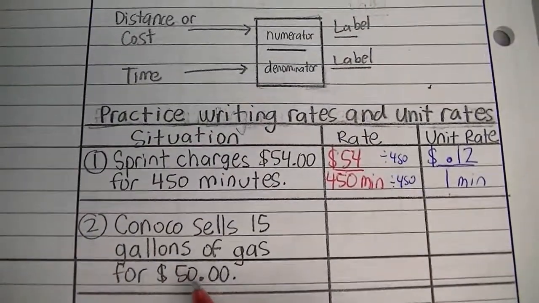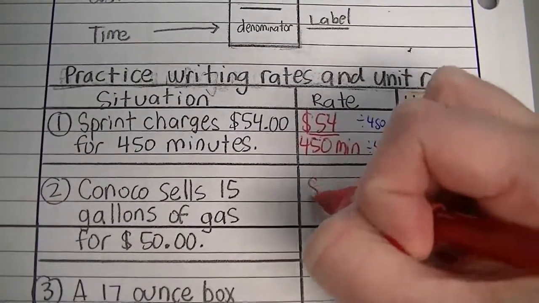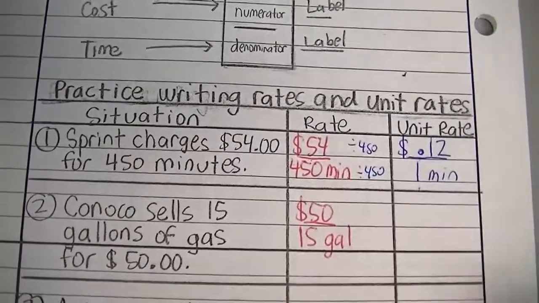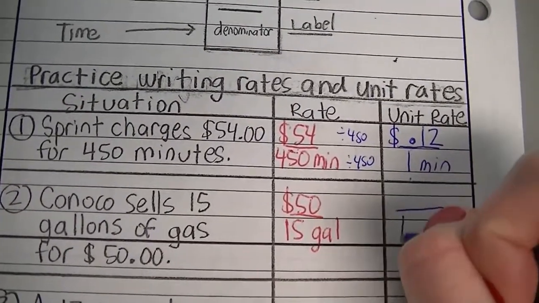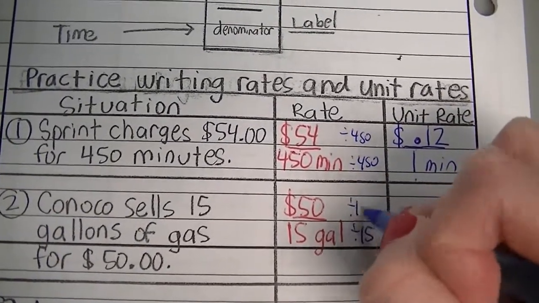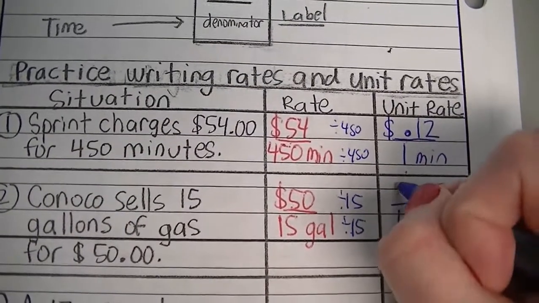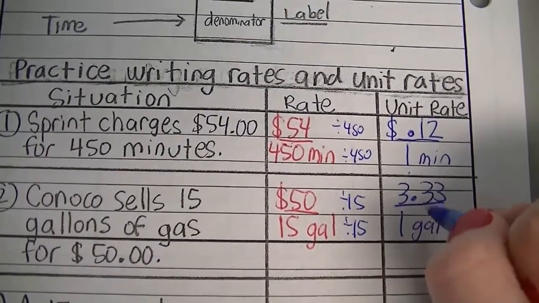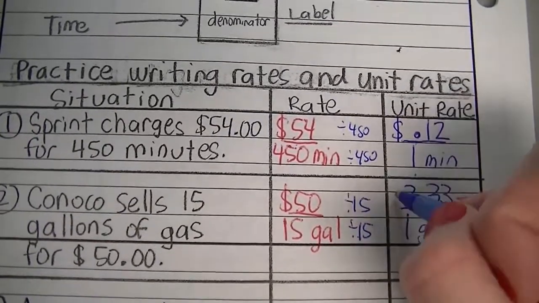Okay, number 2, Conoco sells 15 gallons of gas for $50. So I see that there's cost right there, and the total cost typically will go in the numerator, so that's what I'm putting in the numerator section. $50 for 15 gallons. Okay, and I'm abbreviating it. And then for the unit rate, you know that the denominator has to equal 1. So I'm going to divide the numerator and the denominator both by 15. 50 divided by 15, you're going to get 3.33333 or something like that. So since it's money, you always want to round money to the nearest hundredths place, okay?